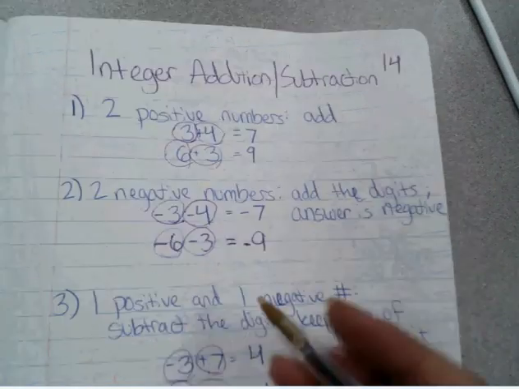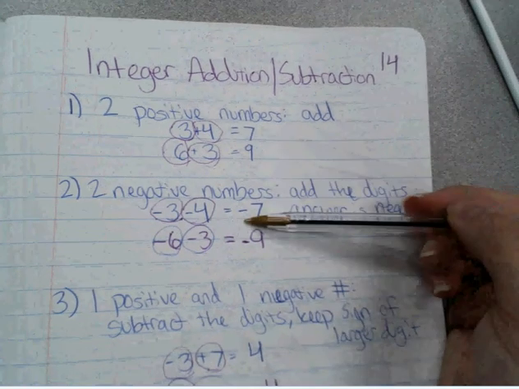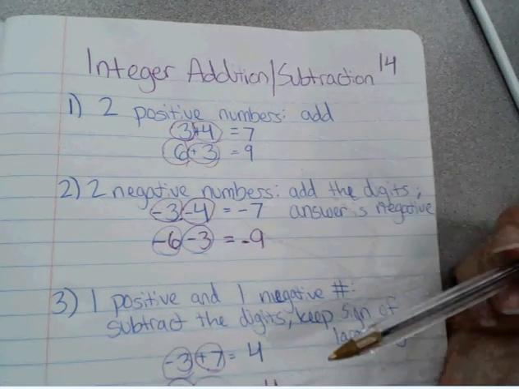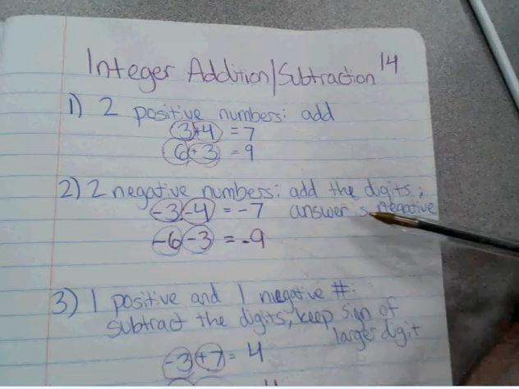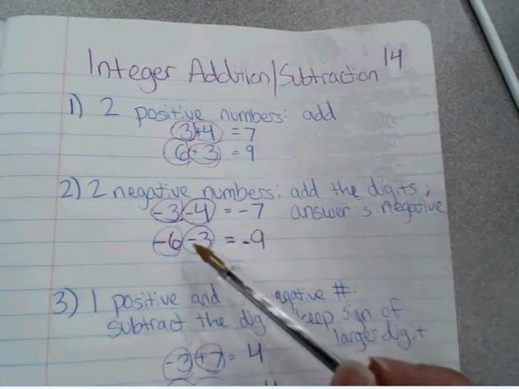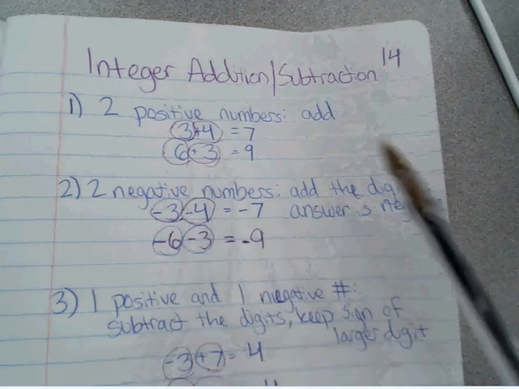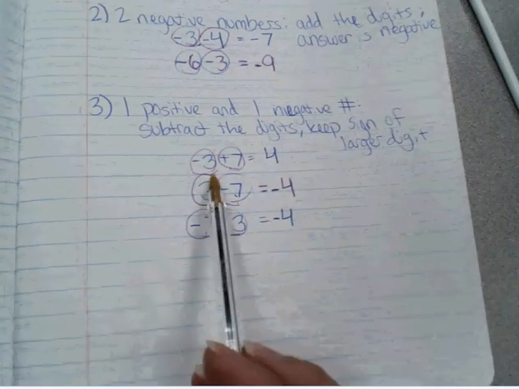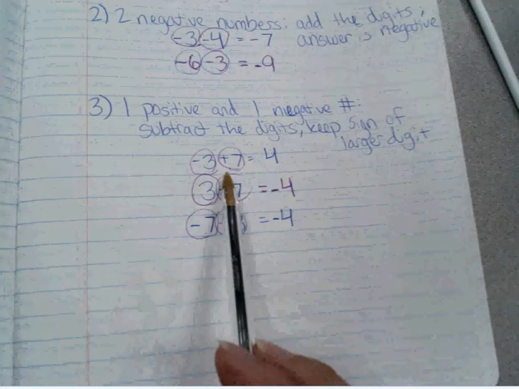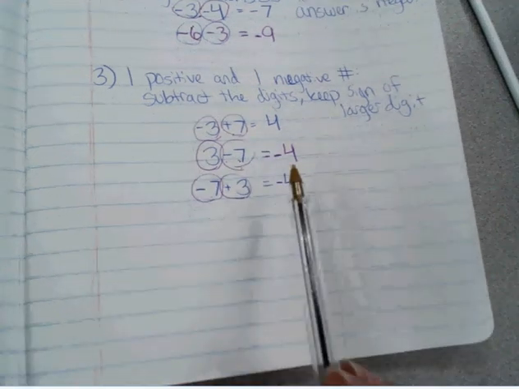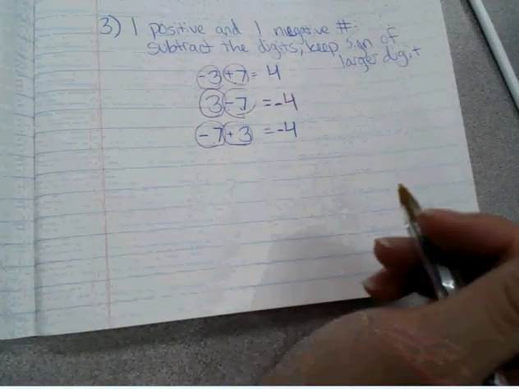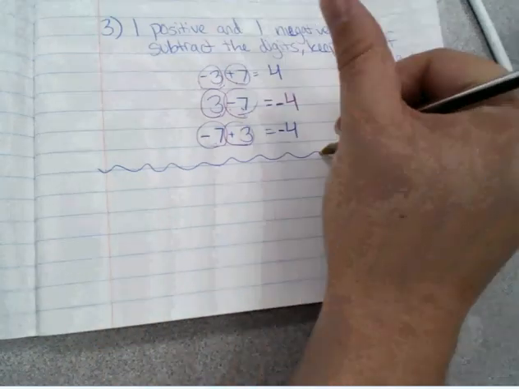So really what we're looking at, if the signs are the same, two negatives or two positives, we add them. And then the answer is just whatever the numbers were before. So if they were both negative, the answer is negative. If they were both positive, the answer is positive. If the signs are different, we have a negative and a positive, you subtract and then keep the sign of the larger digit.